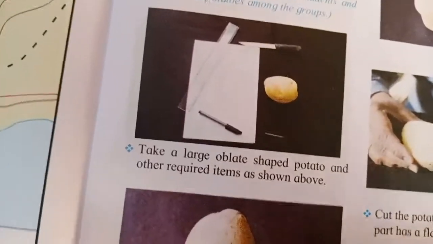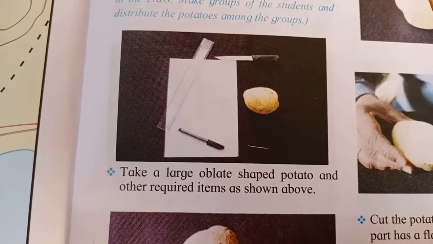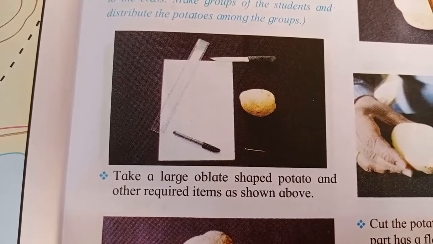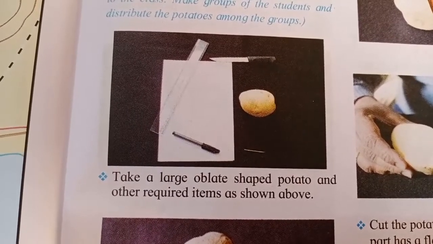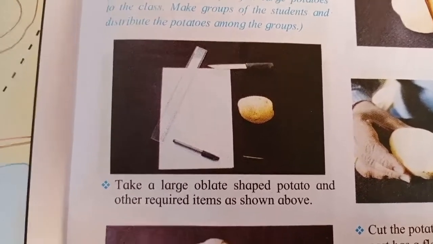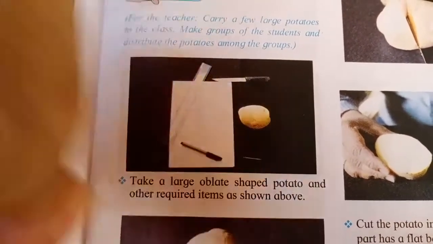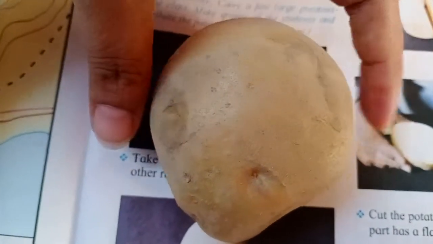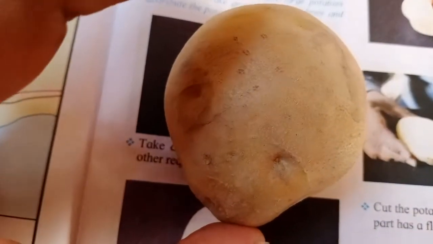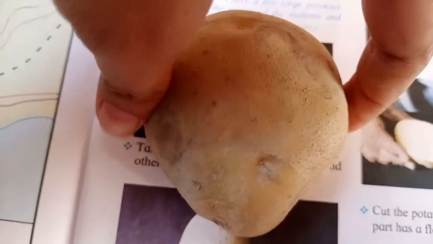We will start looking at what is given here. First, what you have to do is take a large oblate shaped potato, and other required items are shown above. So you have to take a big potato. See here it is, which has an oblate shape. Now an oblate shape is broad at the center and becomes thinner at the other parts. It is oval kind of, broad at the center and going on becoming thin at its pointed edges. Like this potato you can take.